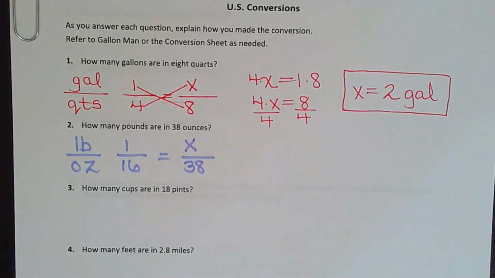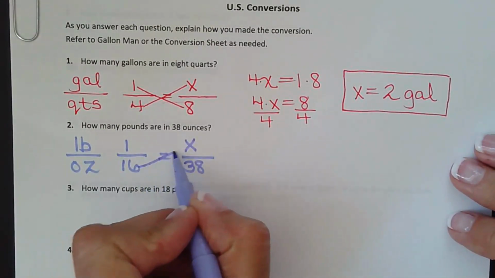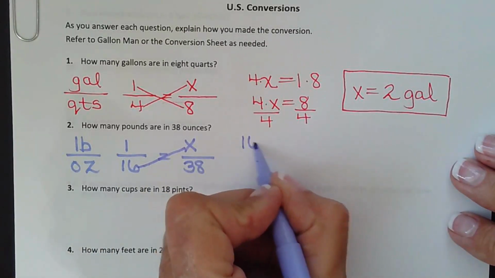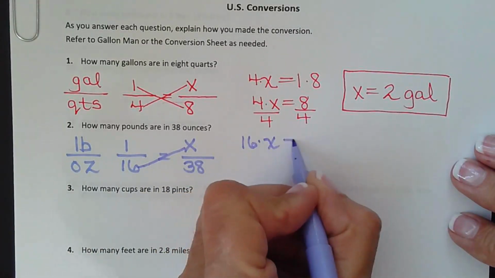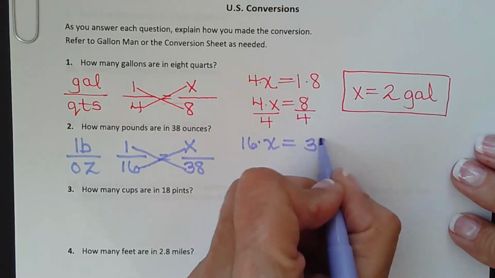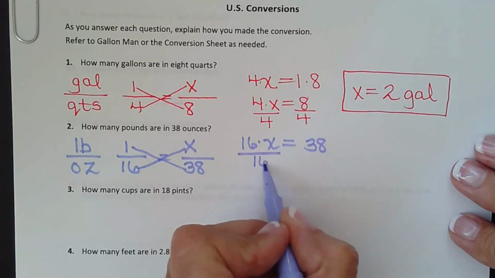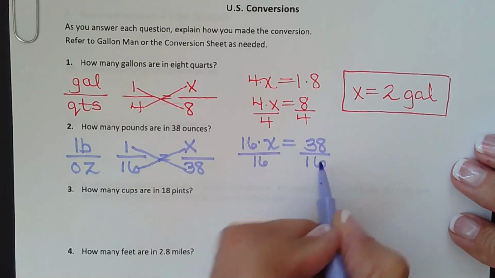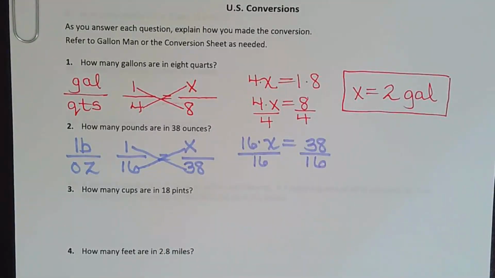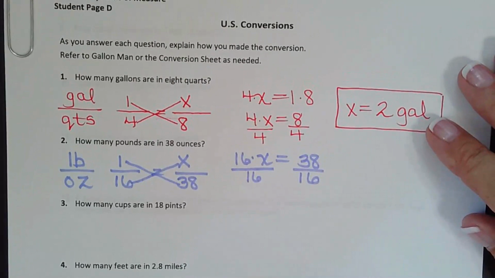And again, you just do the same thing every time. Set your cross products equal, so 16 times x equals 38. And the opposite of multiply is divide, so I divide both sides by 16. And you get to use a calculator on this chapter, although you do not get to use it on your final exam.